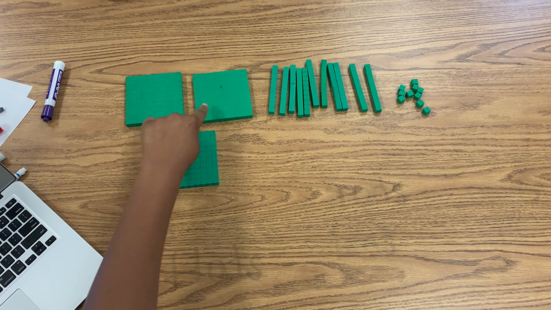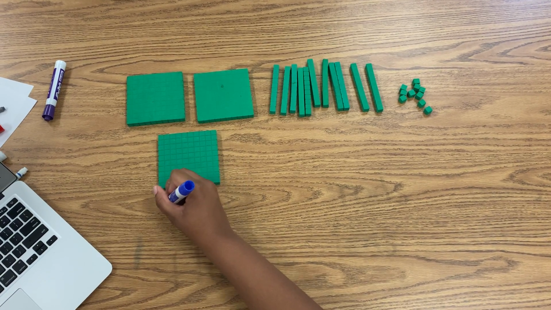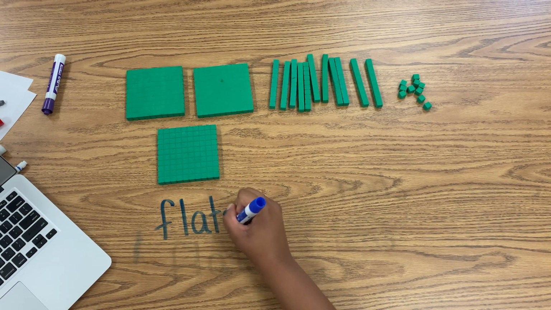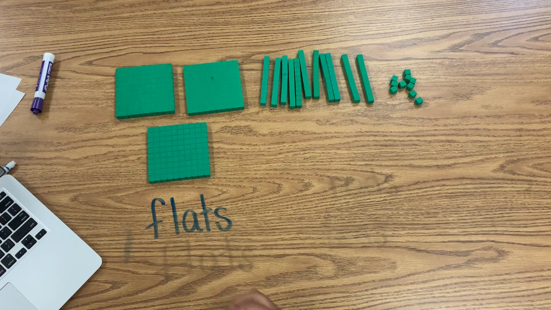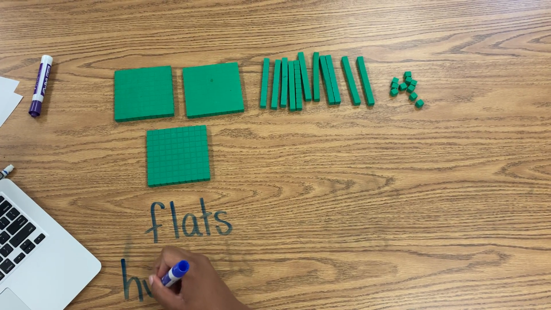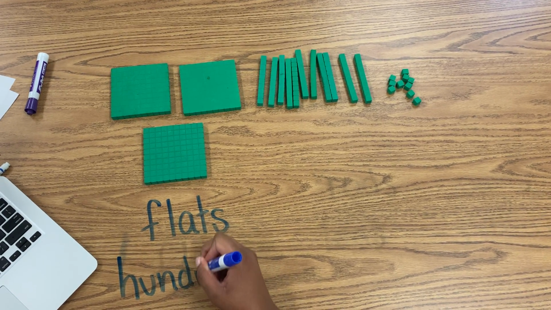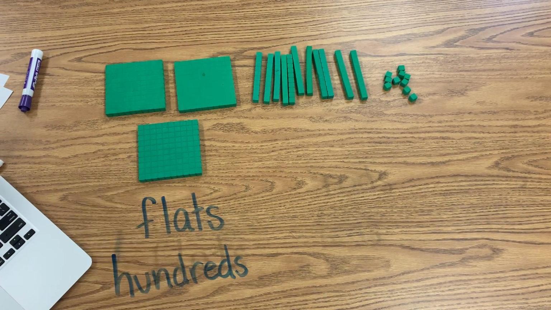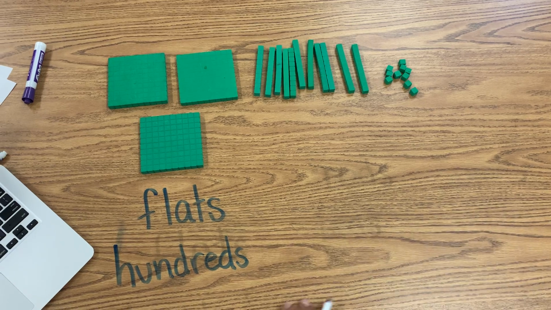So these are called flats. I'm going to write the word flats. Do not write on your furniture at home. This is just for Miss Hall to do. So we have flats, and they're also called hundreds. I'm going to show you why they're called hundreds in a second, but let's just name each of these.